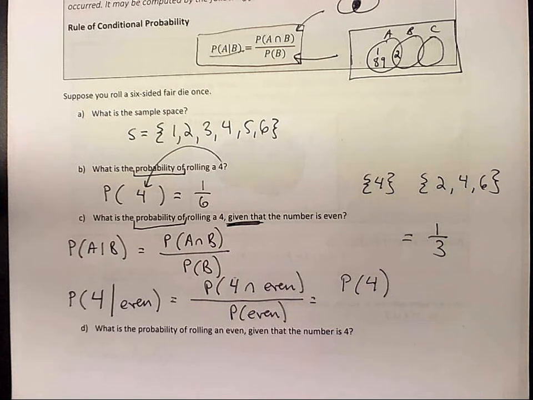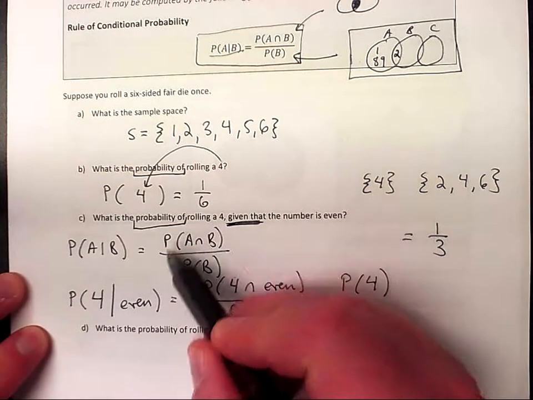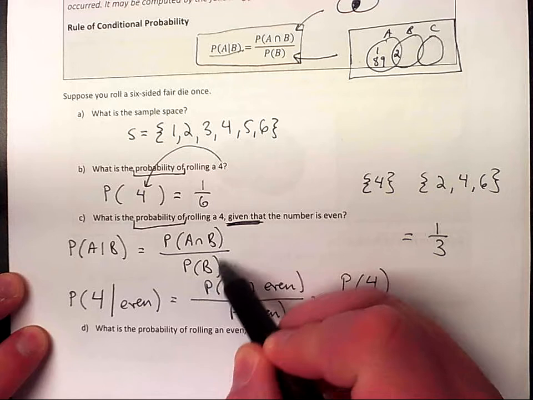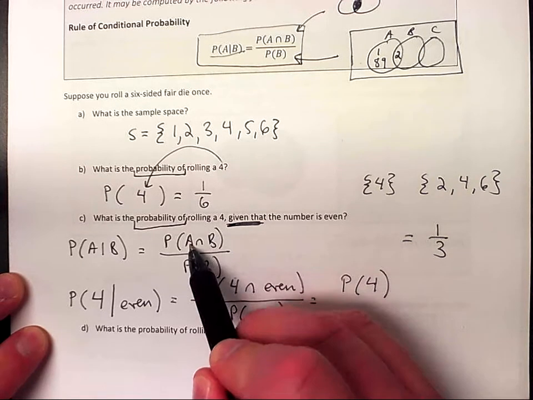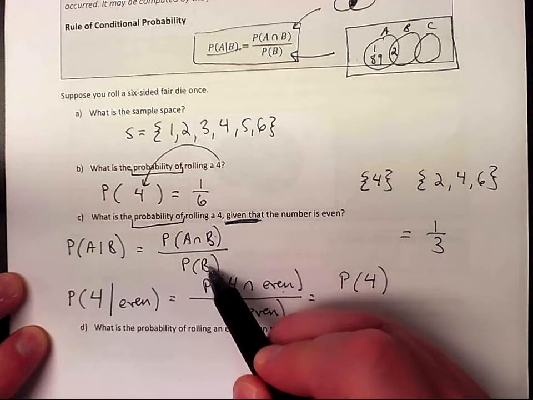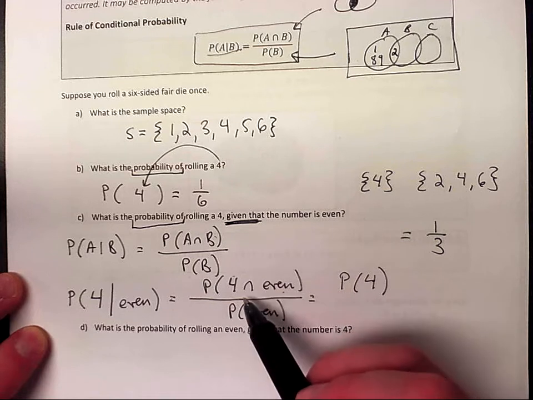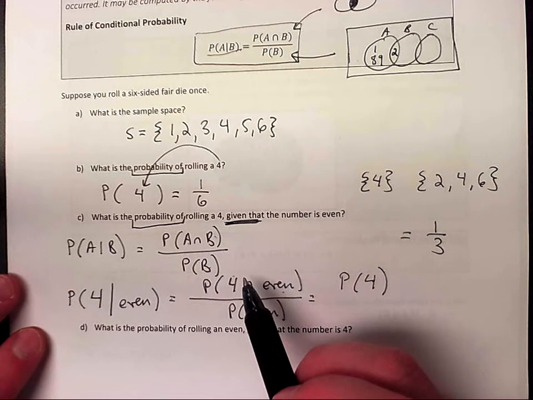All right. Well, now we know what A is and we know what B is. So that's why over here for this next part of the formula, I'm just substituting in 4 wherever I see an A, and I'm substituting in even wherever I see a B, so I'm ending up with this right here. Right? Is everybody good with that step?